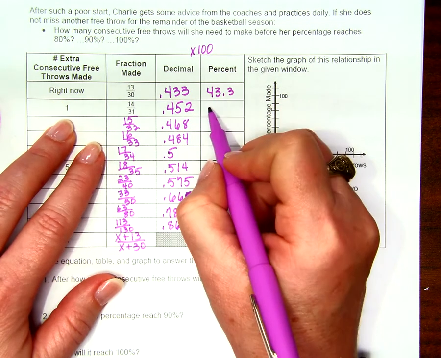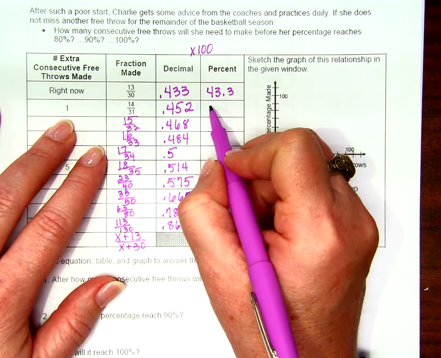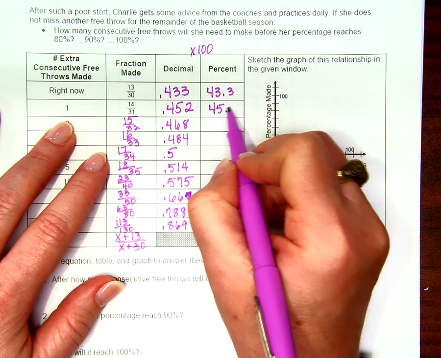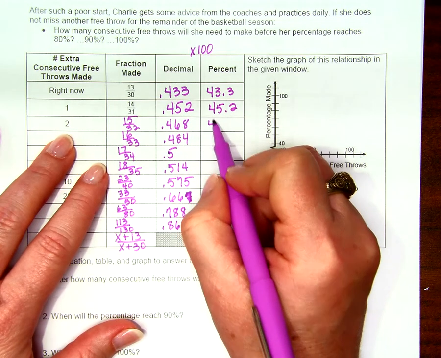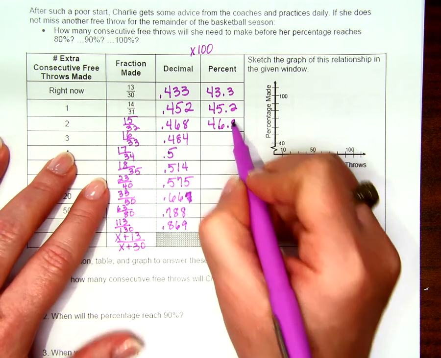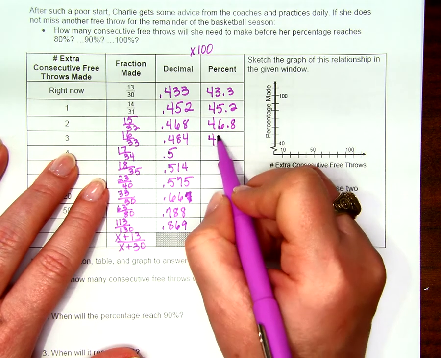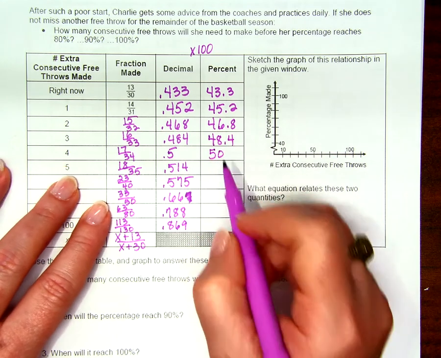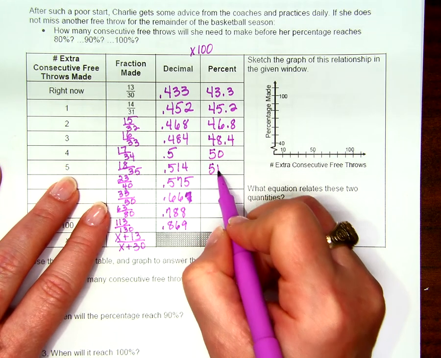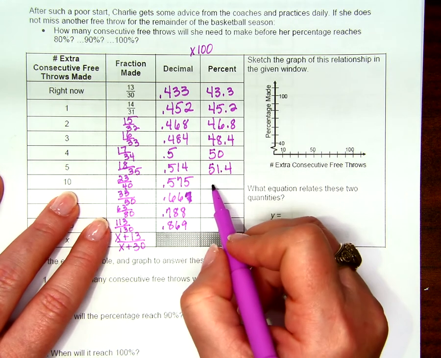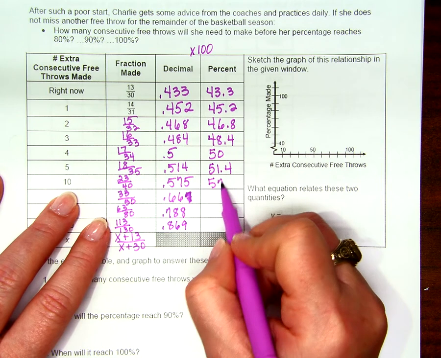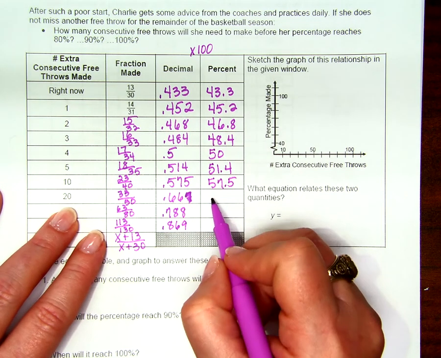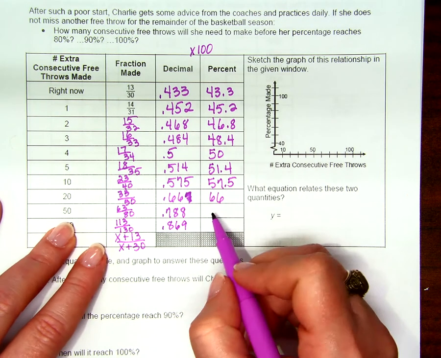43.3. 1. 45.2. 2. Whoops. 3. 4. 5. 10. 20. 50.